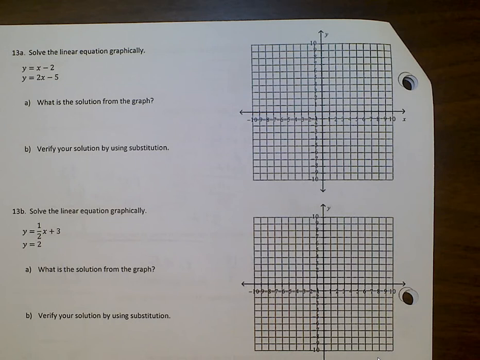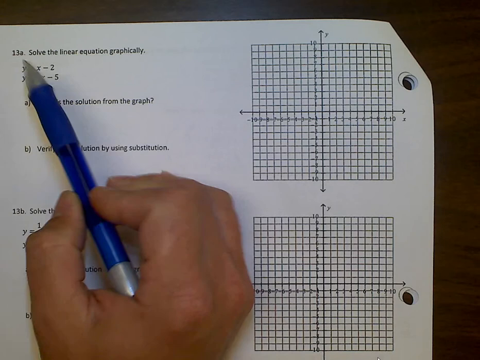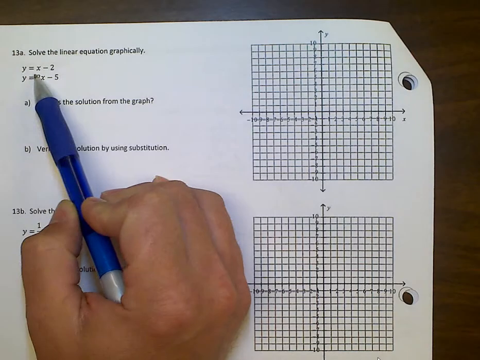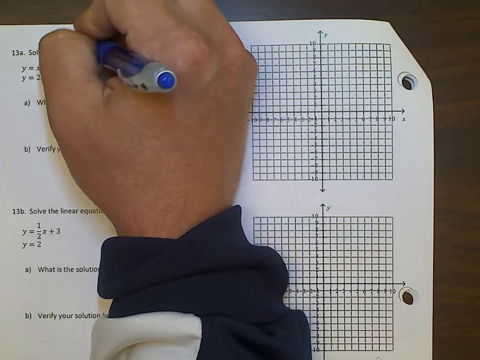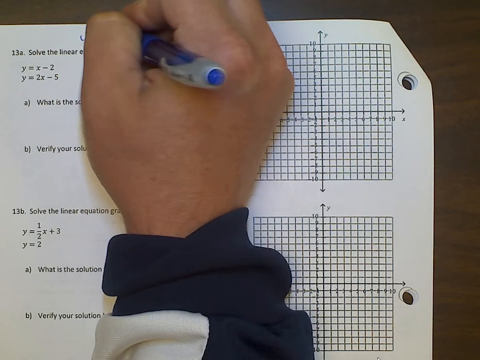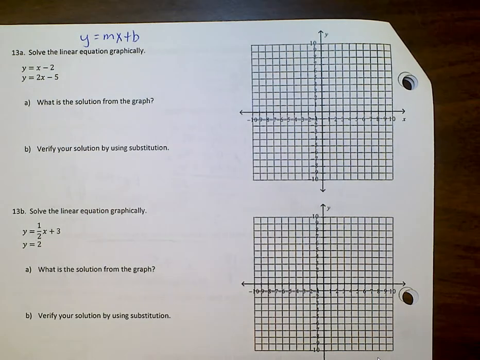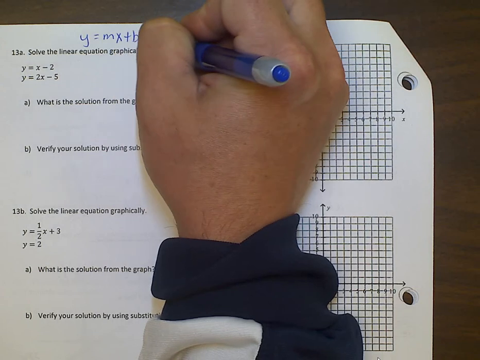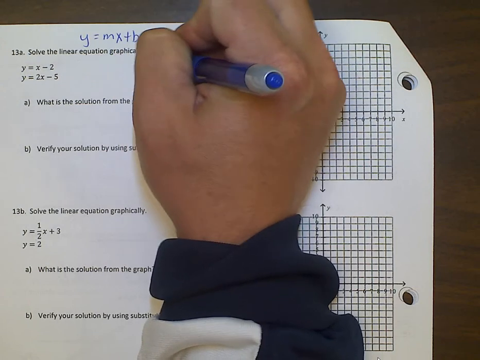Numbers 13a through 14a. It says solve the linear equation graphically. Whenever I want to graph these, I need to have them in slope-intercept form, y equals mx plus b, where m is my slope and b is my y-intercept.